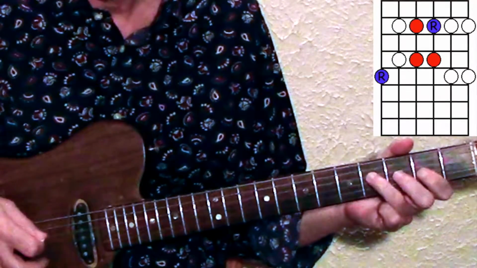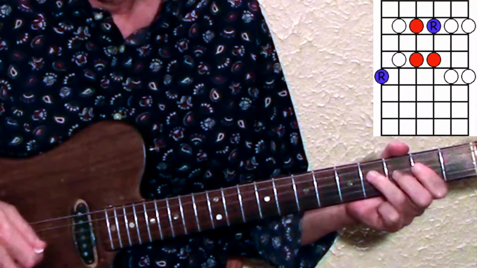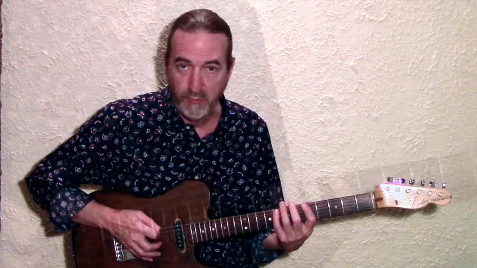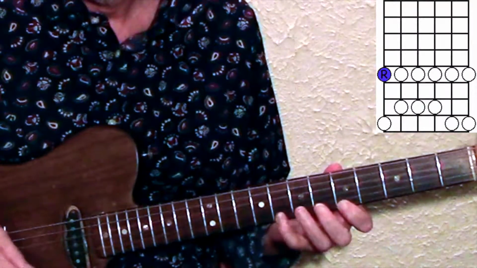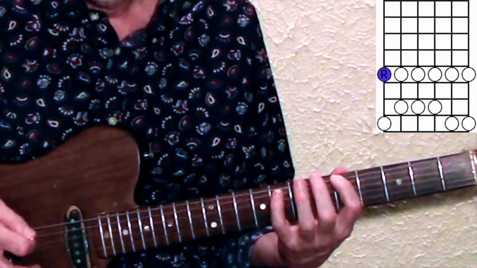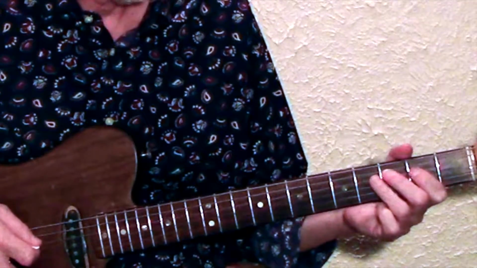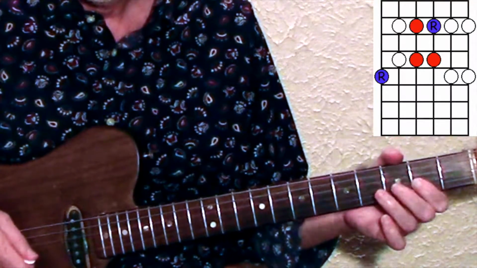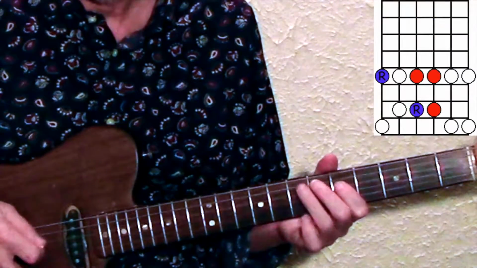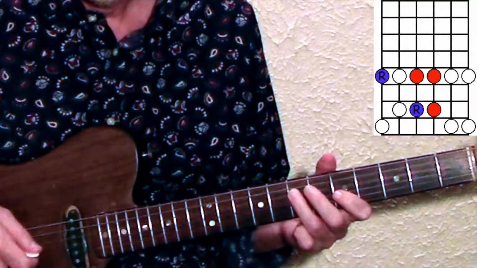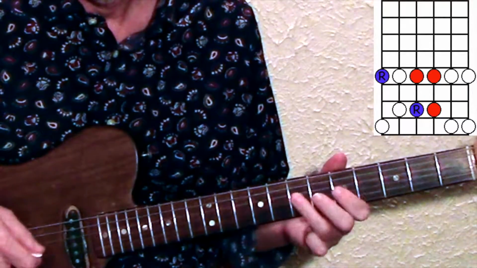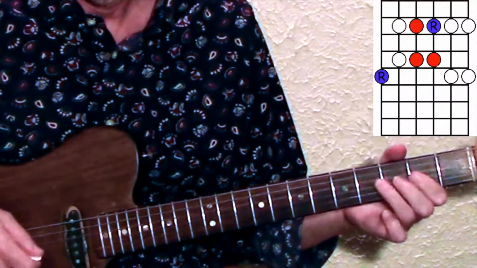So the box is right there. The minor pentatonic will be in this position. So the box is right there. Major box is the minor box moved 3 frets down. So minor, major. All right. First chorus major, second chorus both.